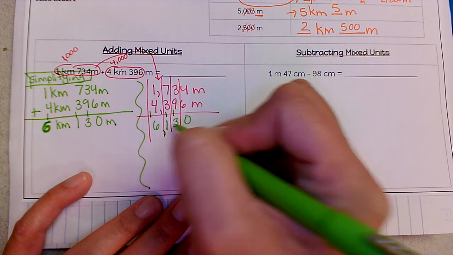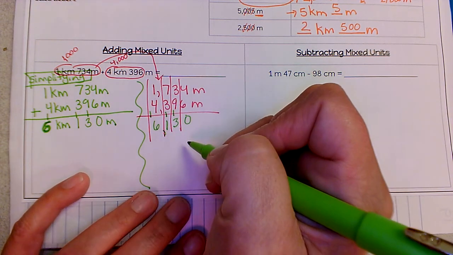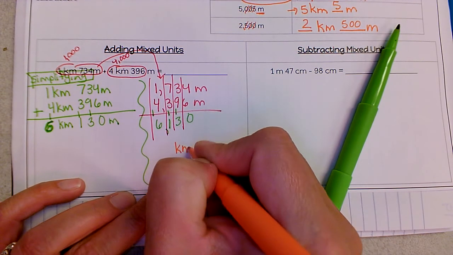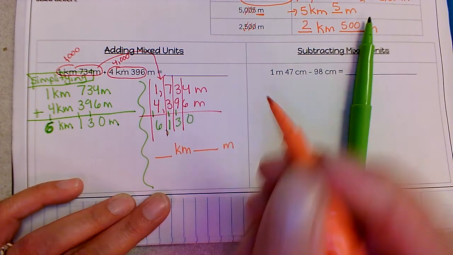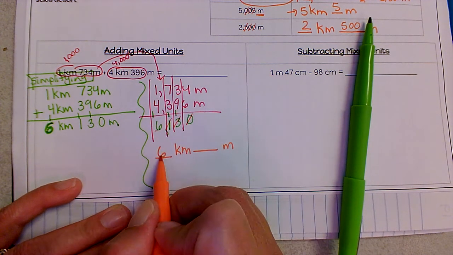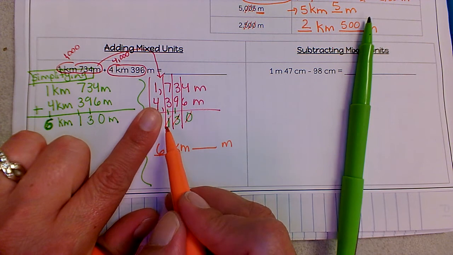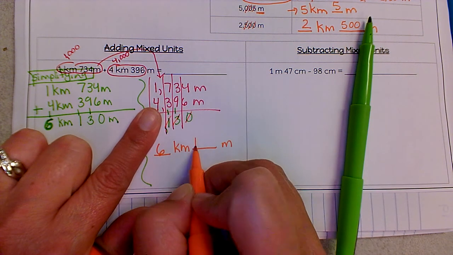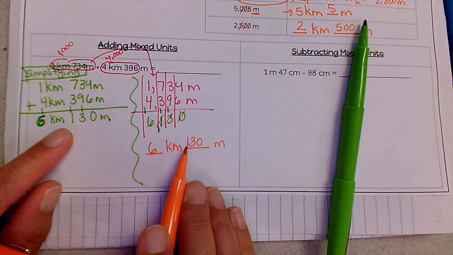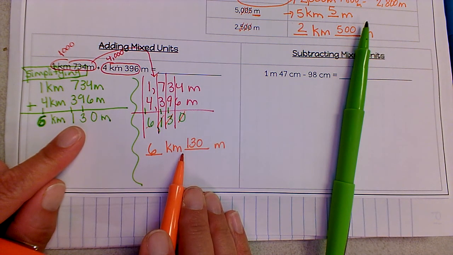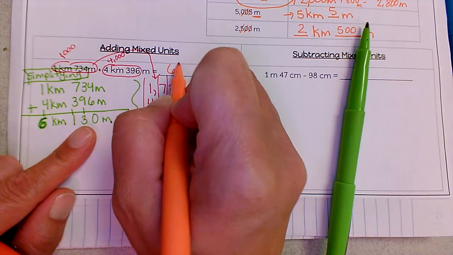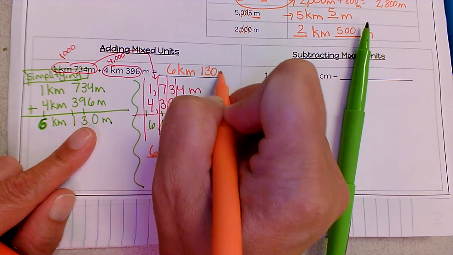Now, can I convert that into kilometers and meters? Yeah. So I'm going to make it kilometers and then meters. If I'm looking at this number, I'm going to go 1, 2, 3. What's left is the 6. And then what's left for meters? 130. I'm going to write that there, 130. So my answer, did I get the same answer even though I broke it down? Okay, I did. I still got 6 kilometers and 130 meters. So this answer is 6 kilometers, 130 meters.